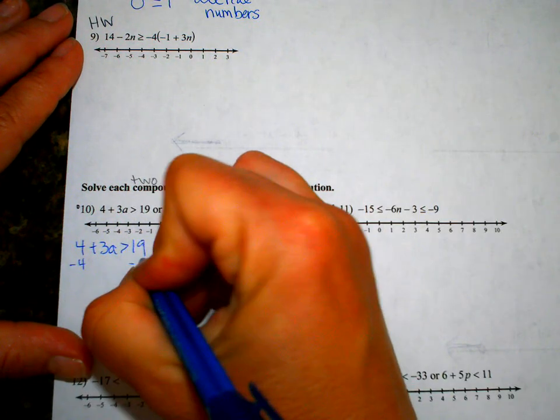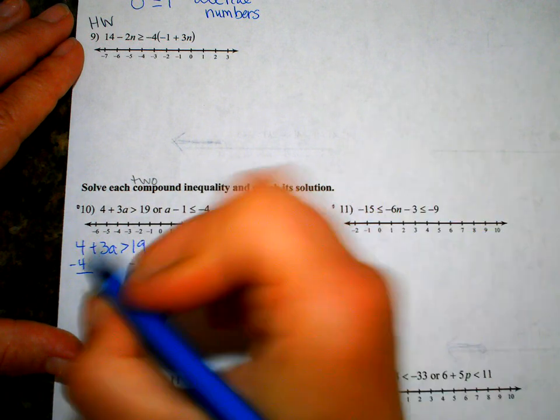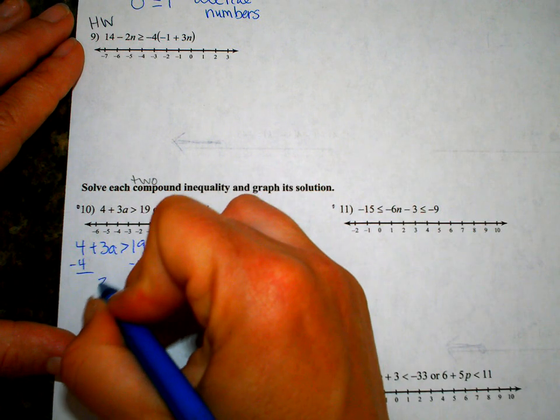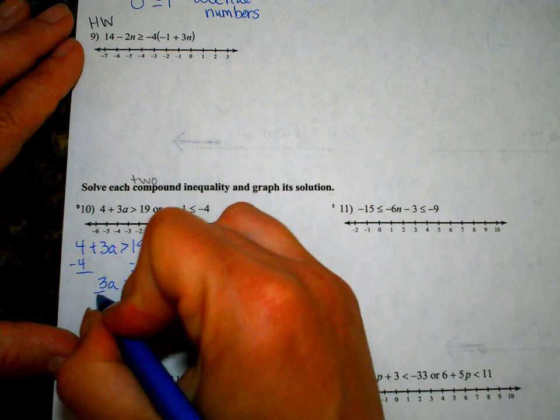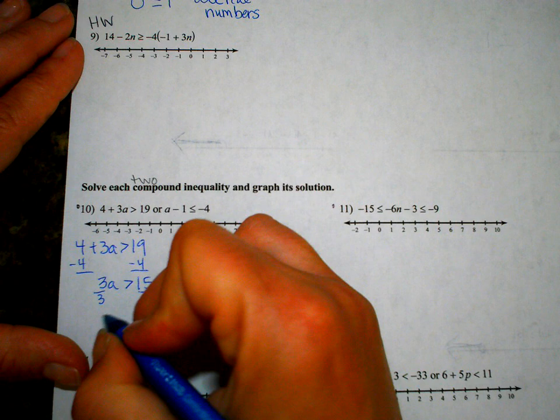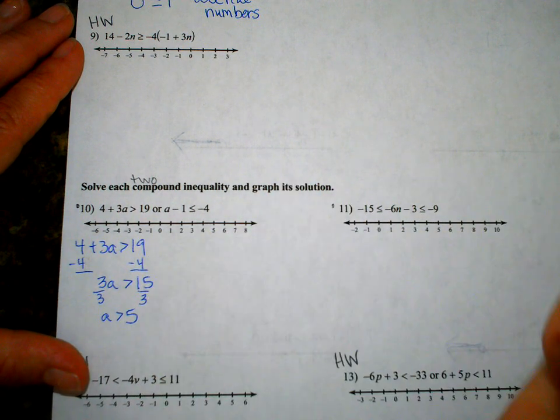-4. So now the 4's cancel. 3a is greater than 15. Divide both sides by 3. A is greater than 5. So that's one of my answers.